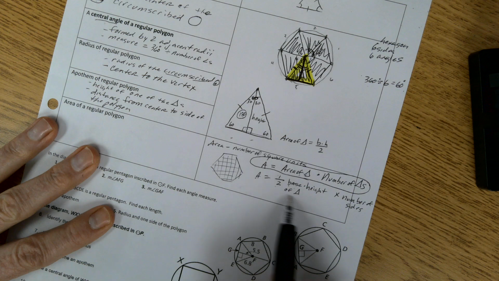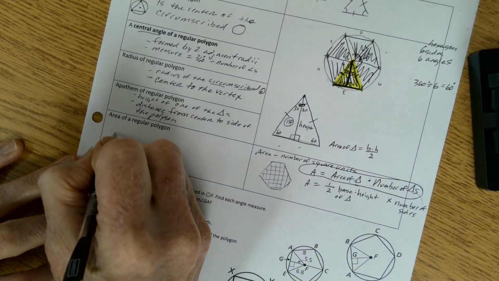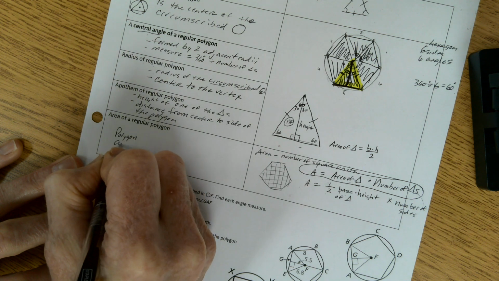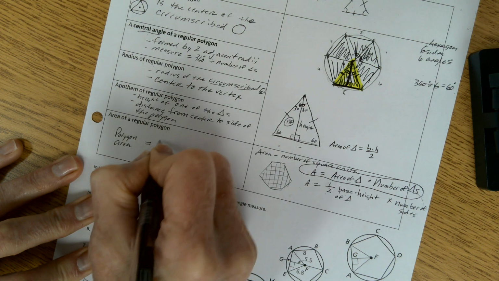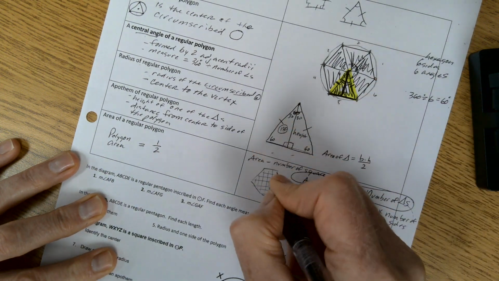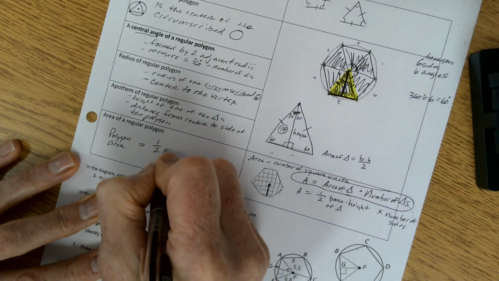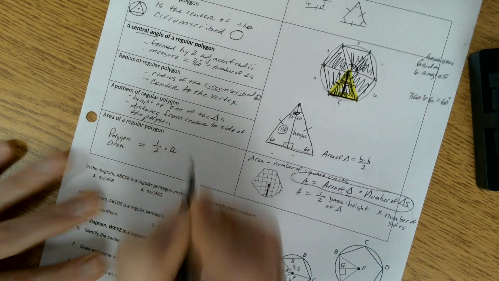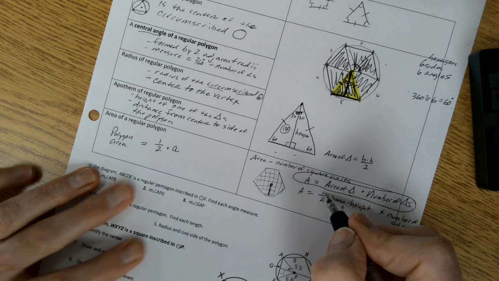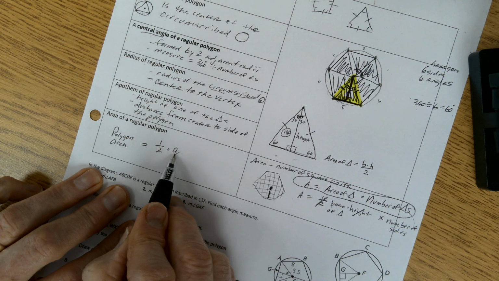Now, this is like thinking through it. Here is, I'm going to put polygon area again. I'm going to put your 1/2. Now we know that this height right here, we said is also called your apothem. Okay? Now, so that takes care of, I wrote down 1/2, I wrote down height, 1/2 apothem.